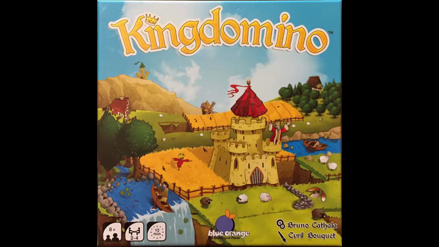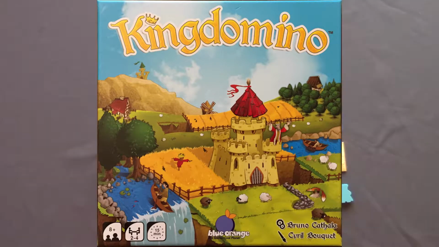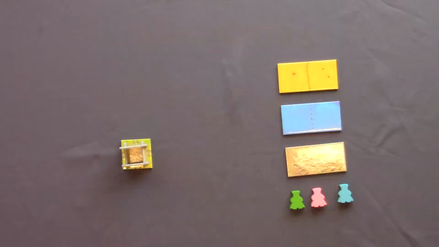Family Game Tips. I am showing you how to play Kingdomino. I have a different video on how to set it up. If you would like to watch that, feel free to look in my description and click the link, and you can see how it's set up.